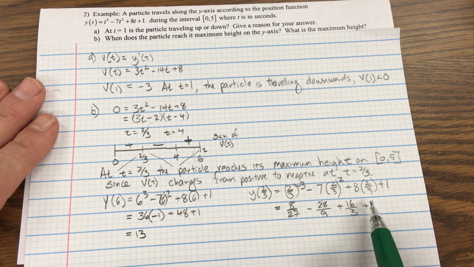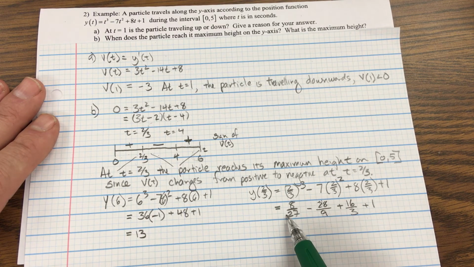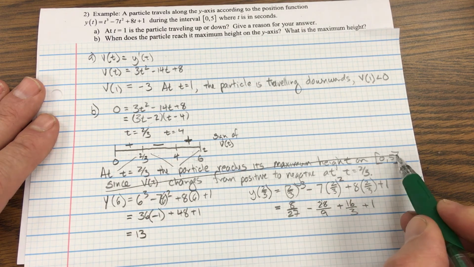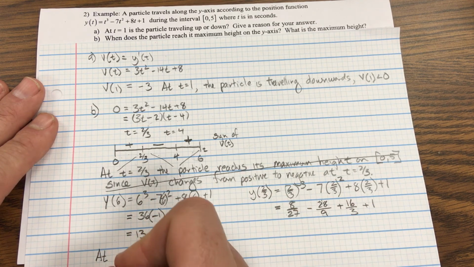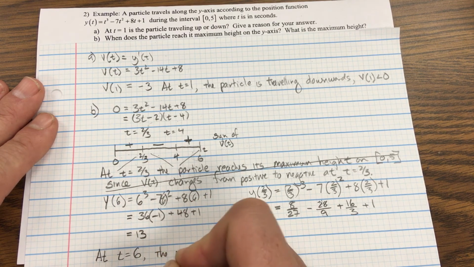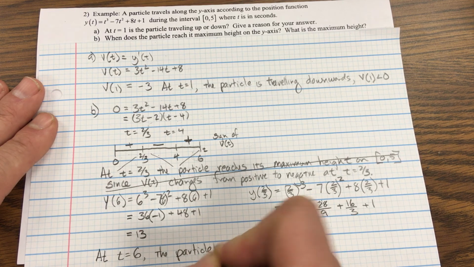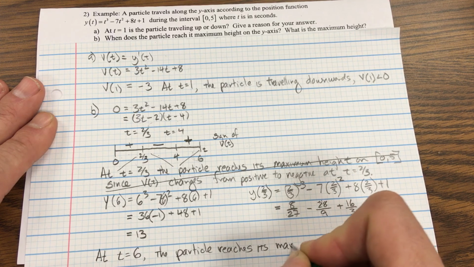So is this number greater than 13? Well, let's think about this. 16 over 3, that's like 5, plus 1 is about 6, plus less than 1 is nowhere near 13, and I still have to subtract. I'm not going to figure out what this is. I'm just going to go ahead and realize I was wrong and cross this off. At t equals 6, the particle reaches its maximum height. Let's combine answers here.